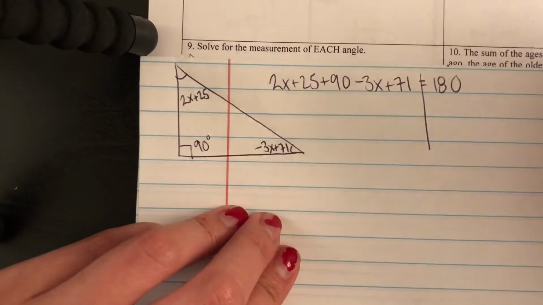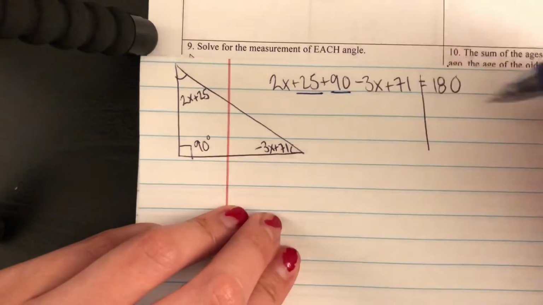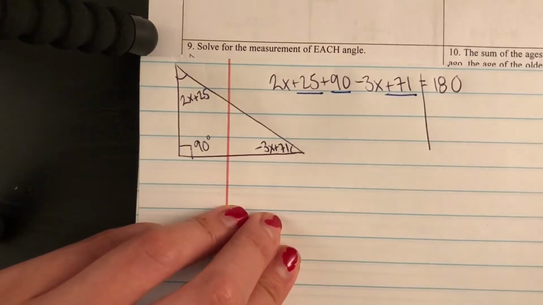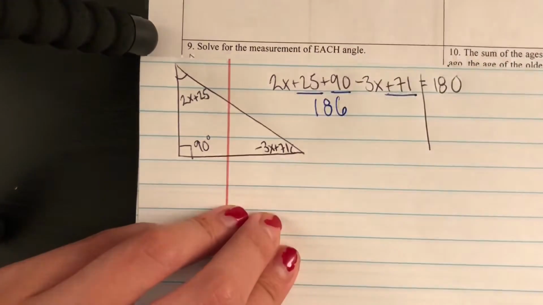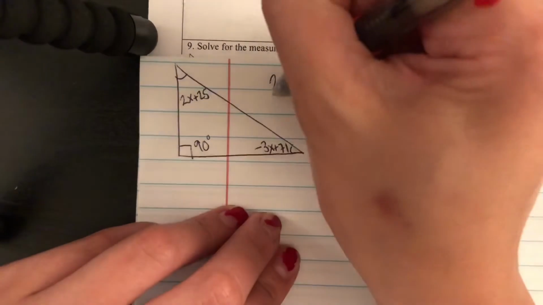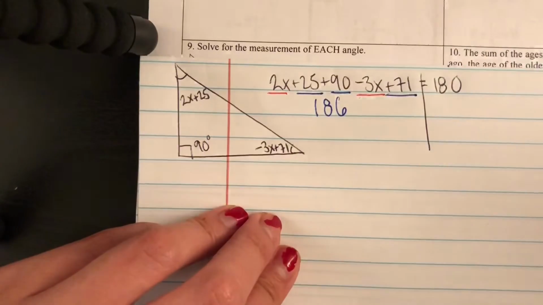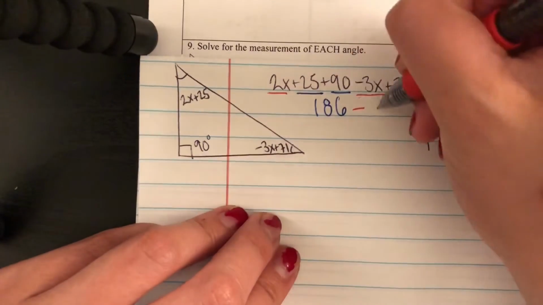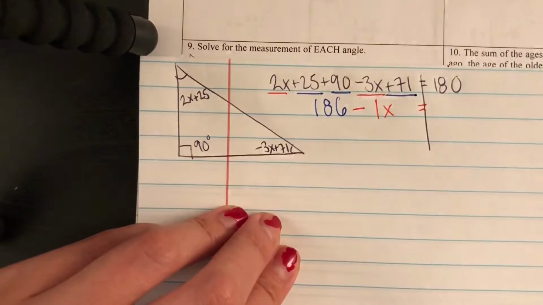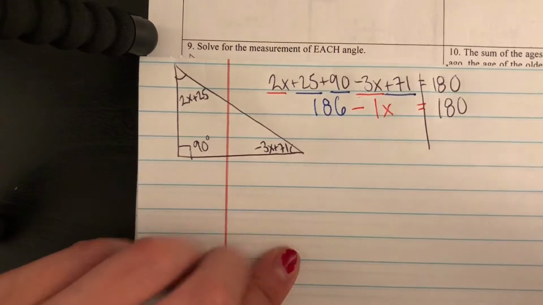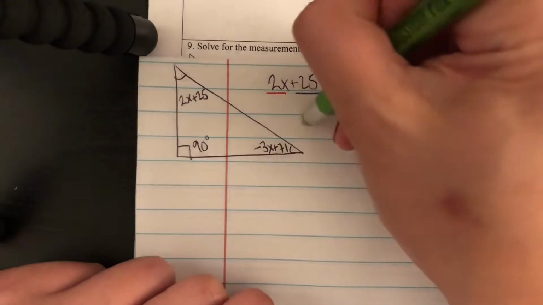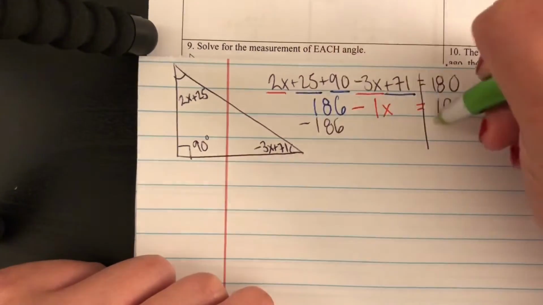So I'll do 25 plus 90 plus 71, and I'm going to get 186. When I do 2x minus 3x, I'm going to get negative 1x. And on the opposite side, I'm going to bring down 180. To get this x by itself, I'm going to subtract 186 from both sides.